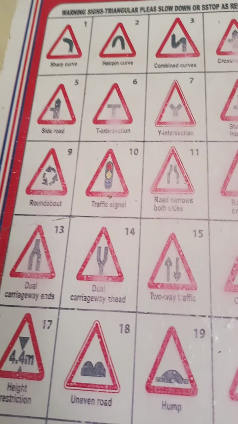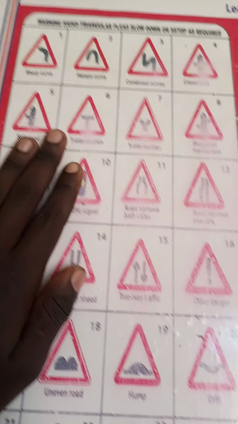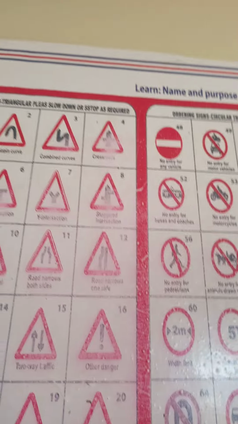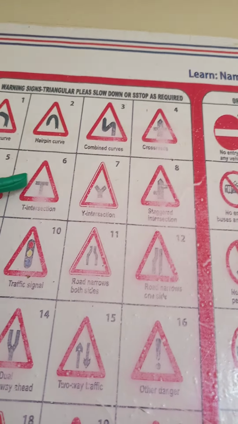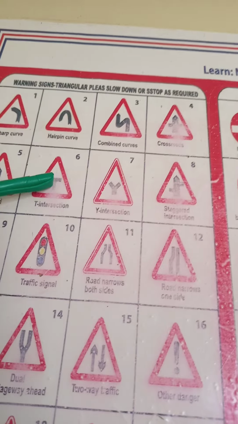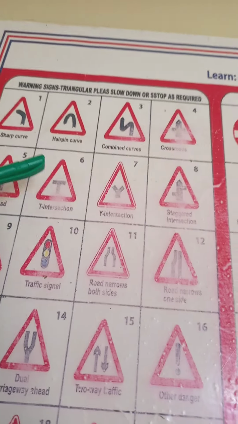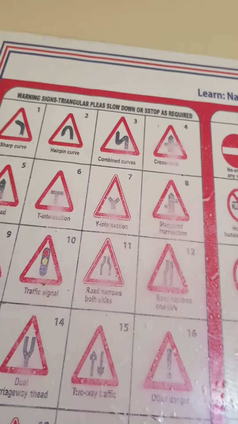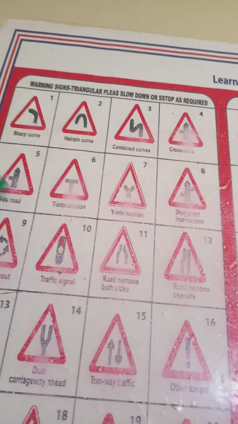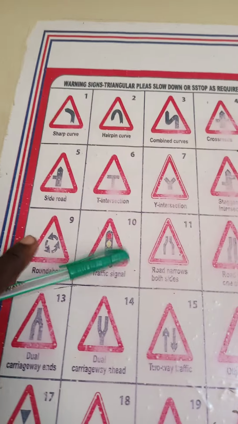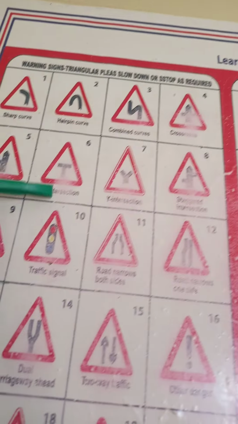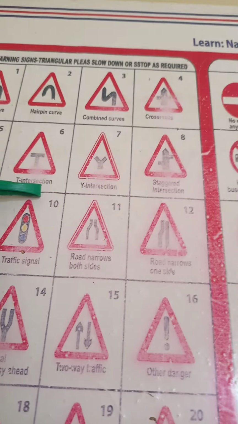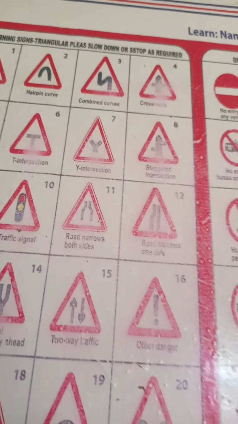So what you should do is indicate where you are going. When you reach here where the road divides, you should first look right and left to see whether it's safe according to where you are going. If it allows you to go, then you can continue. If it doesn't allow you, don't expect someone on the main road to stop. It's up to you to first take note that there is no one coming, then you can continue.